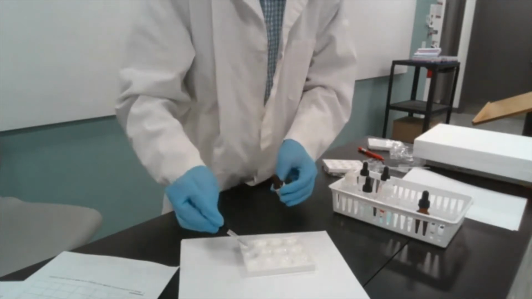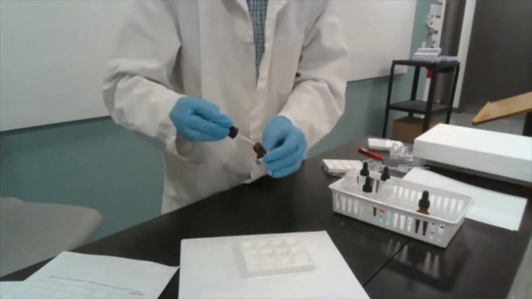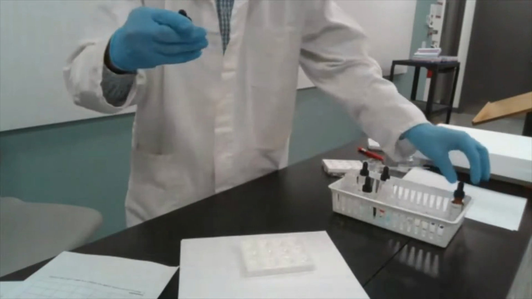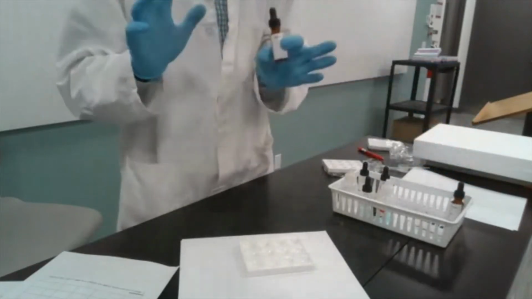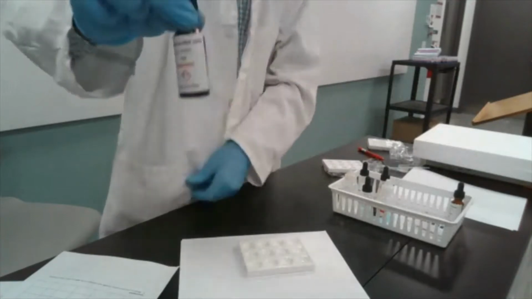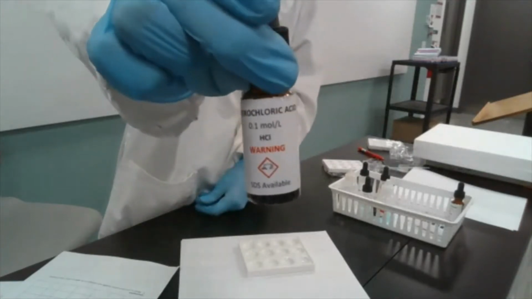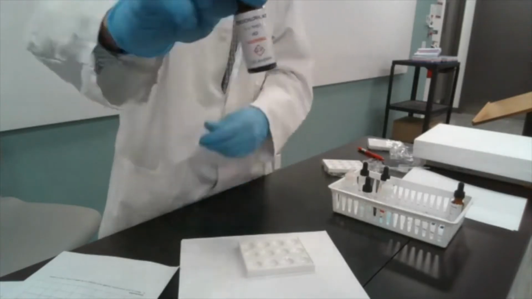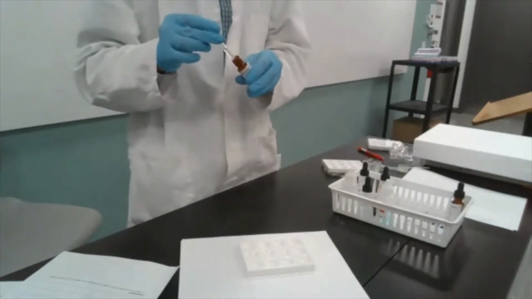And like I said, the whole point of including sodium hydroxide and hydrochloric acid is to use them as positive controls. That's something that we know the chemical nature of without any doubt. So this is hydrochloric acid, and that acid part also gives away what it is.